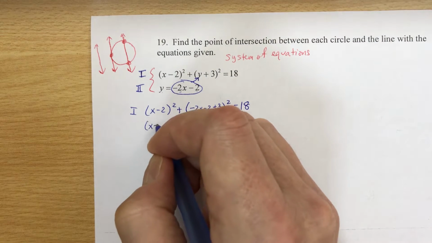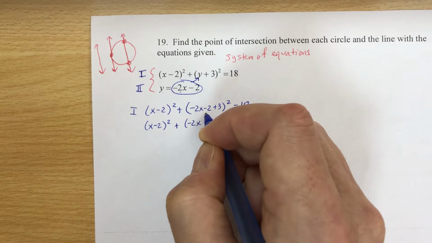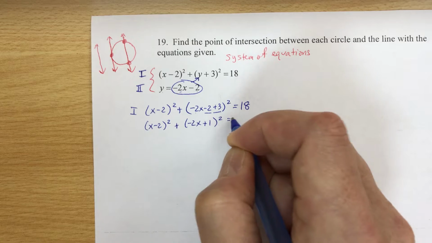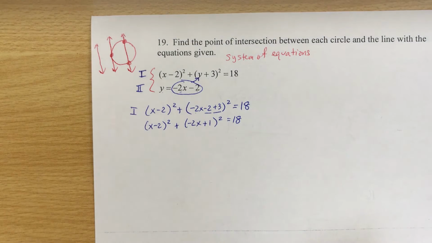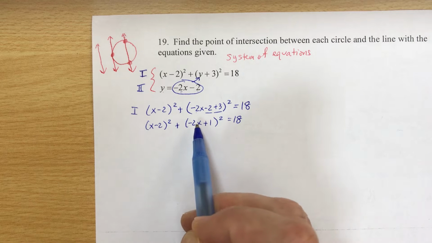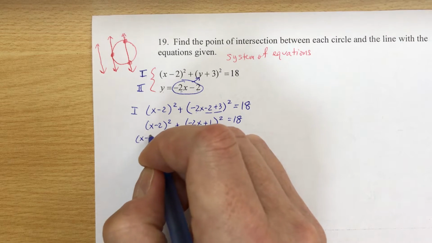Now I can simplify a little more. This is negative 2x. I can combine like terms. Negative 2 plus 3 is 1. Plus 1 squared equals 18. So now, since this equation only has x's, this is something that we can solve, but what I need to do first is to multiply these out. I need to square them.